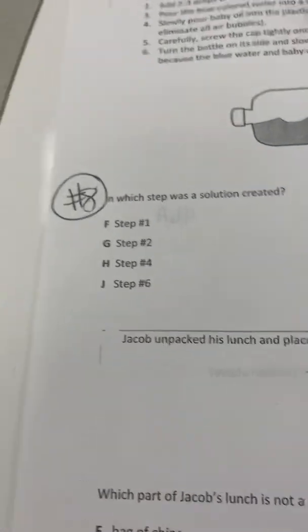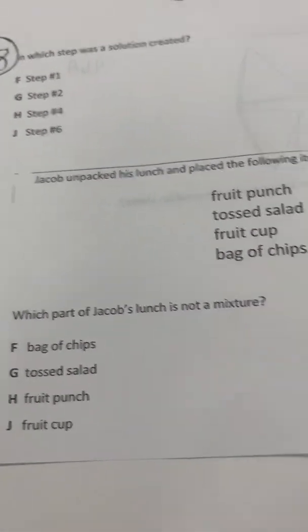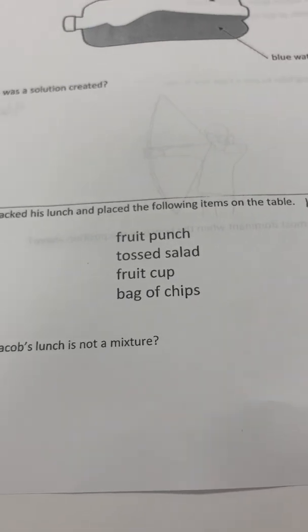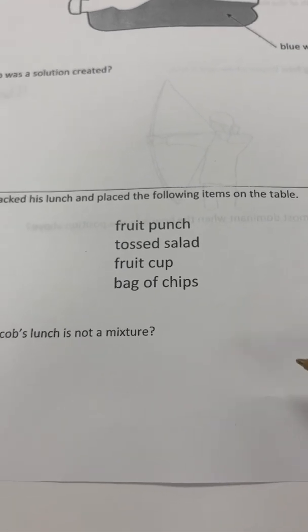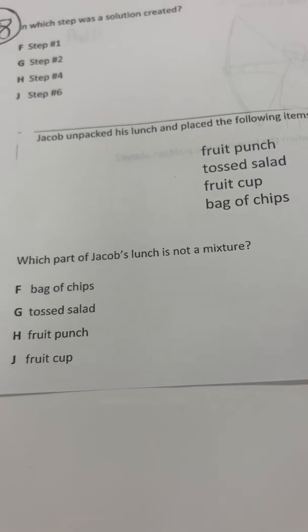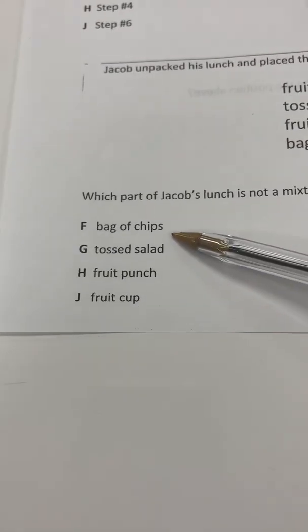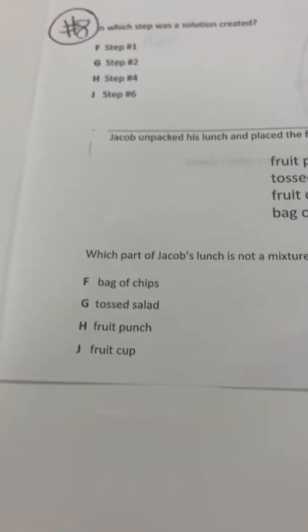Okay, all right, number 8. That was number 7. This is number 8. Jacob unpacked his lunch and placed the following items on the table: fruit punch, tossed salad, fruit cup, bag of chips. Which part of Jacob's lunch is not a mixture? Bag of chips, tossed salad, fruit punch, or fruit cup.